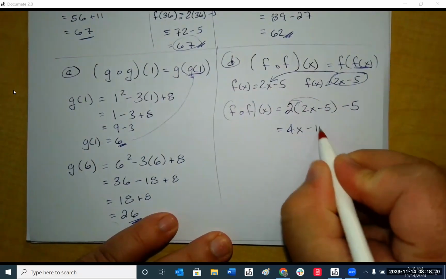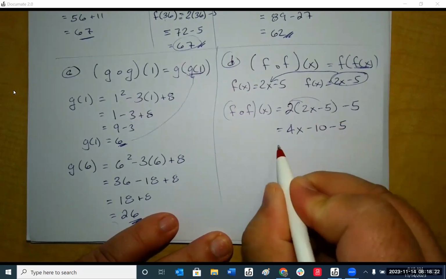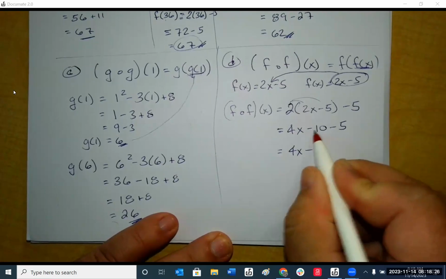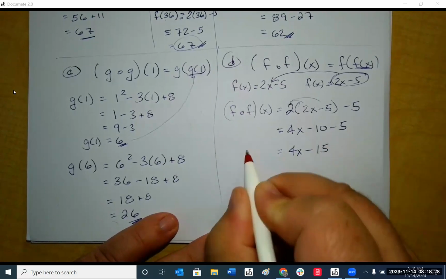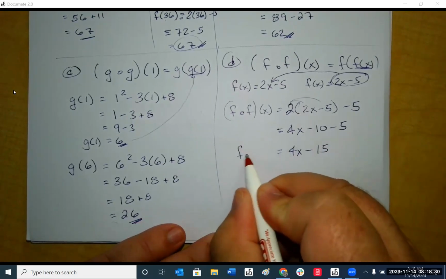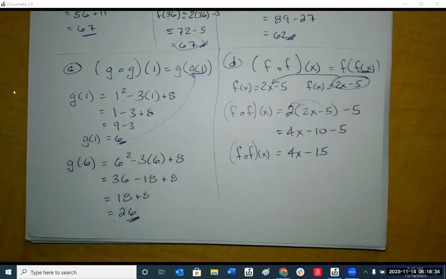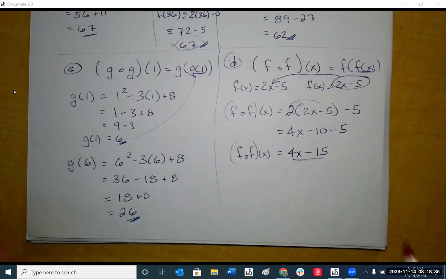Distribute. They're both negative, and add them. So f of f of x is that.